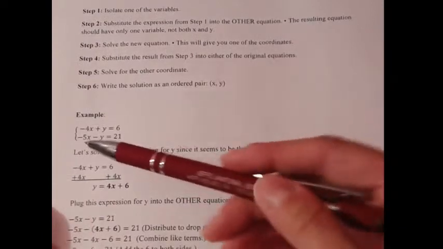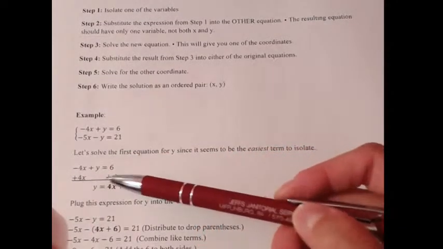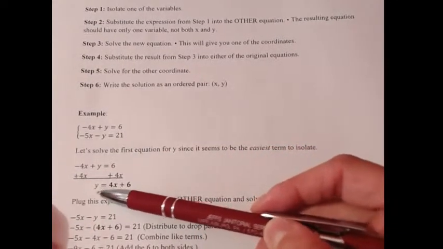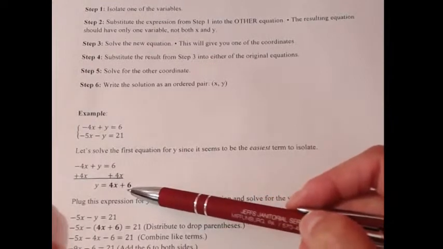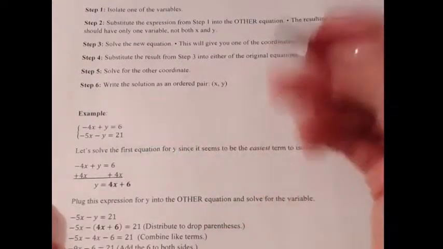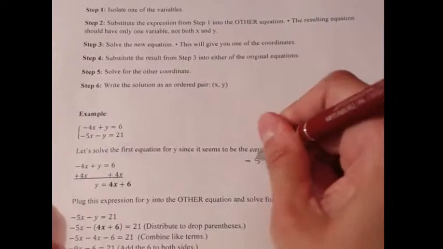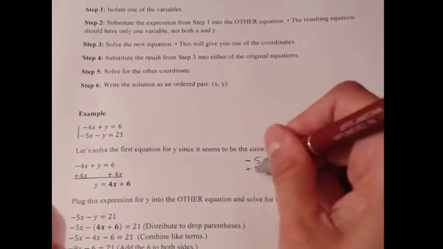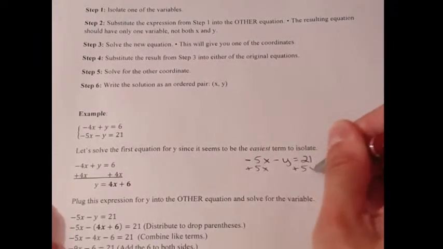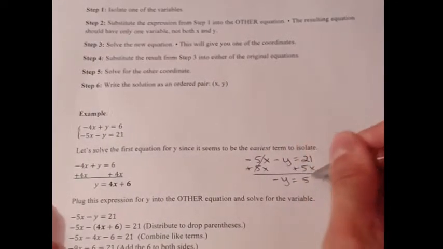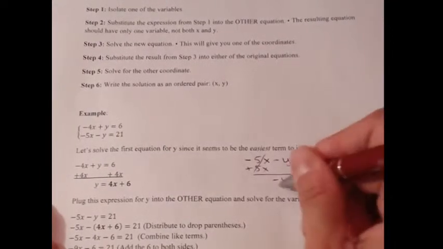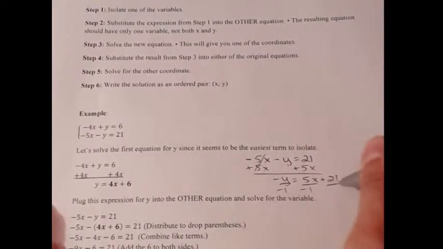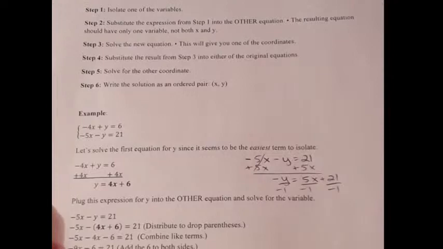So what I've done here is I've added the 4x, right? And I've isolated y. So y is 4x plus 6. By the way, if I wanted to, I could have taken negative 5x minus y is equal to 21, and I could have done the same thing, but this time get y alone in this equation, because that leaves me with negative y is equal to 5x plus 21. Then I divide each term by a negative 1, not a y.